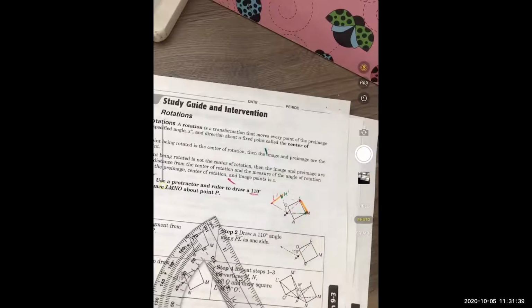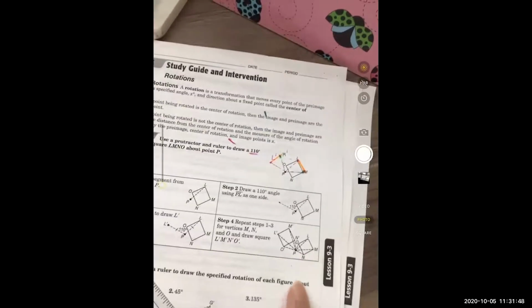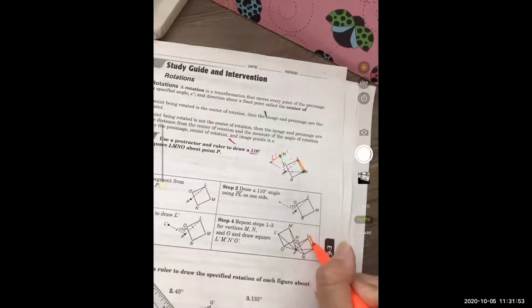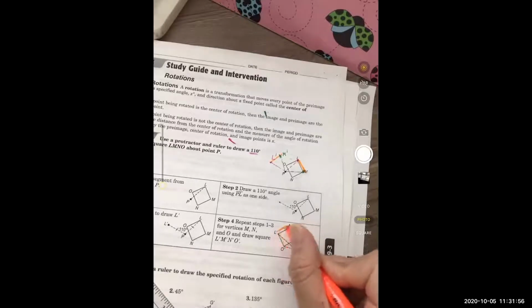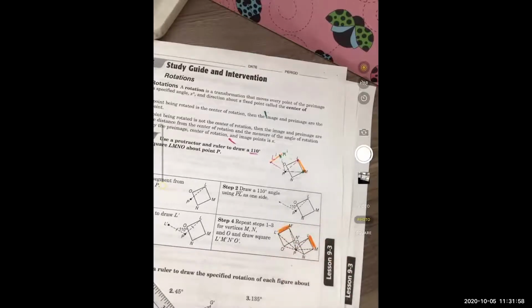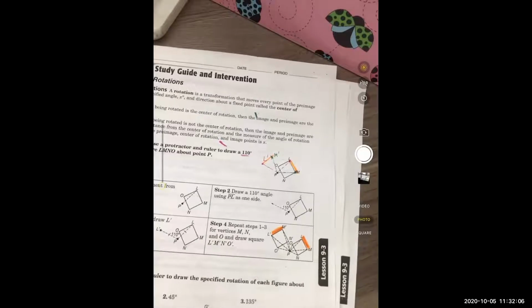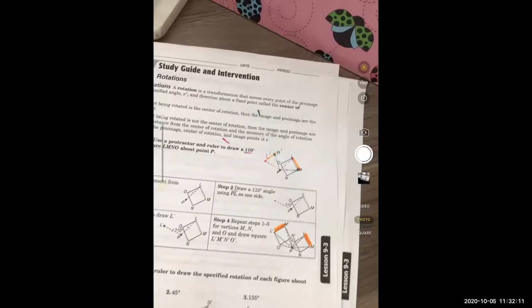So if I were to rotate the segment LM to L prime M prime 110 degrees, that's what I would get. So if you were to complete all of that using the protractor, you can see that's the same image that we have right here for the finished product. Okay, so this is LM, and then it got rotated 110 degrees to L prime M prime. And we can do that with the other 2 coordinate points connected together and see that the rotation maintains the same shape and size.